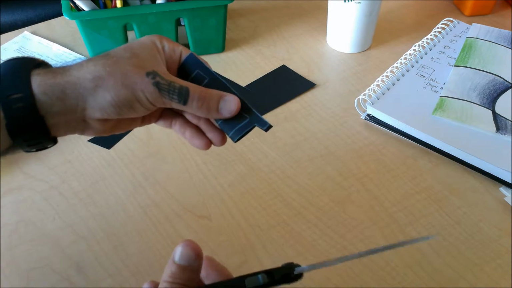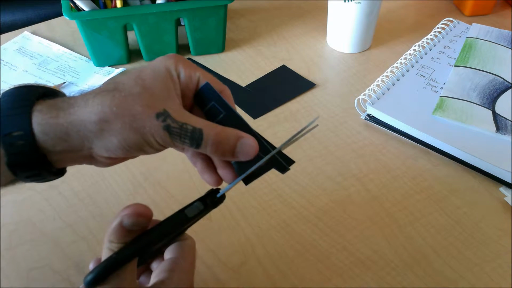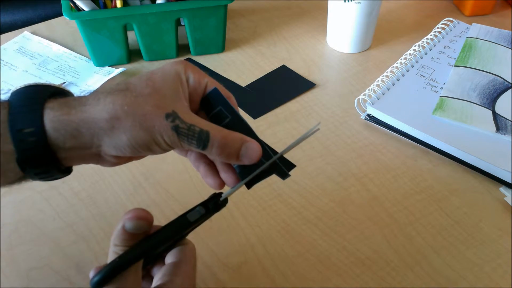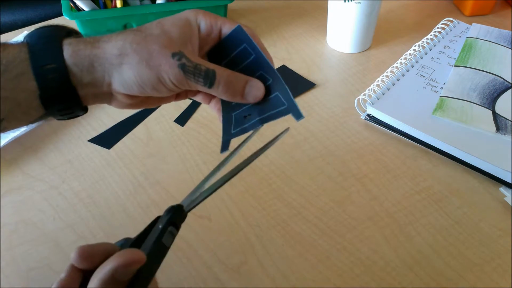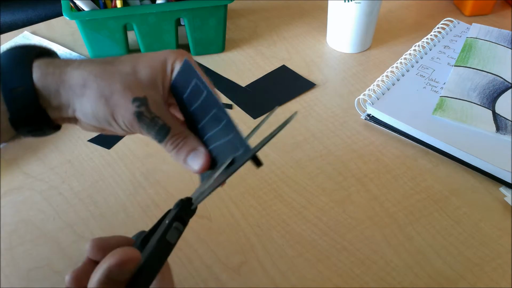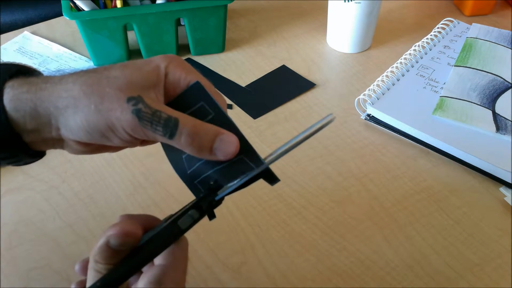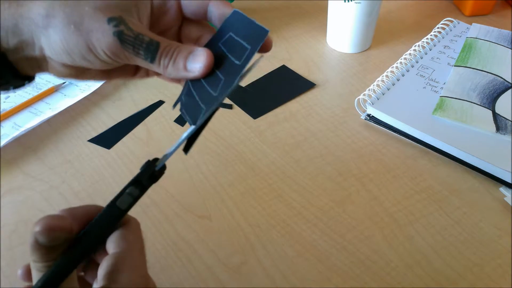Gently fold that shape in between a few fingers and just start a cut along the line. Open it back up, and that will give you more than enough space to get the blade of the scissors through there and finish cutting around it.